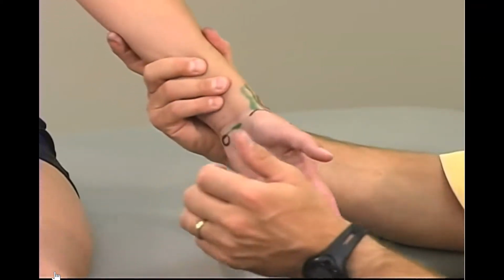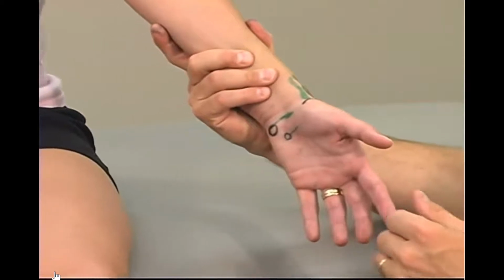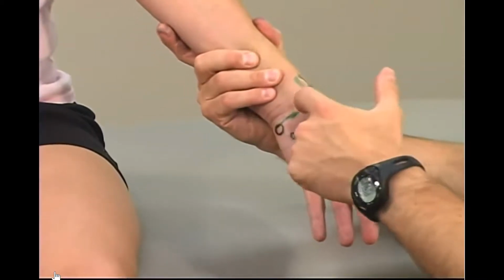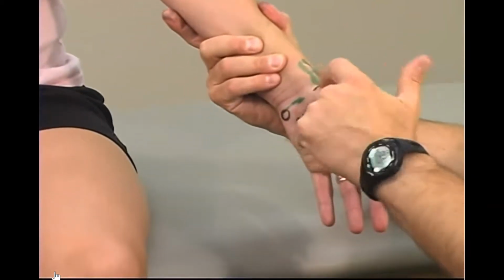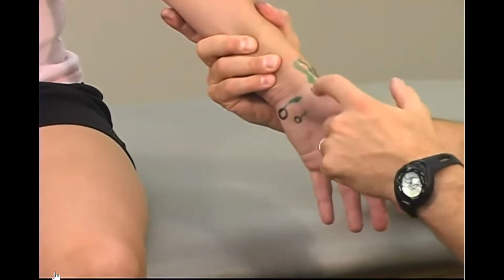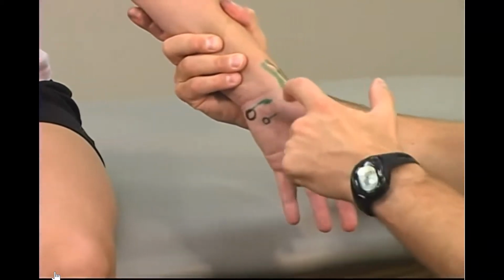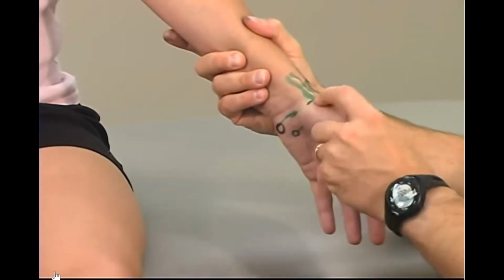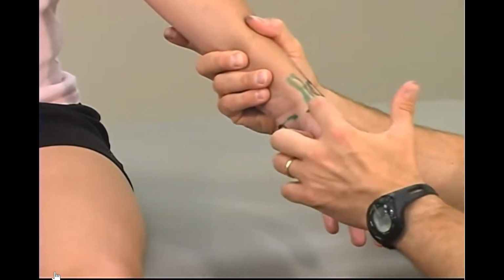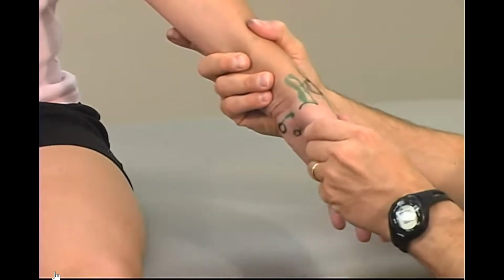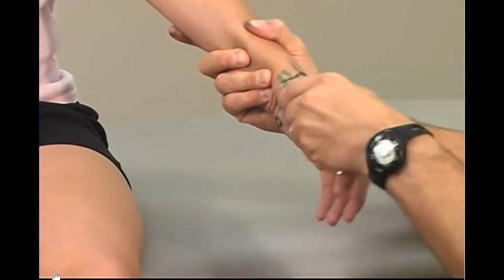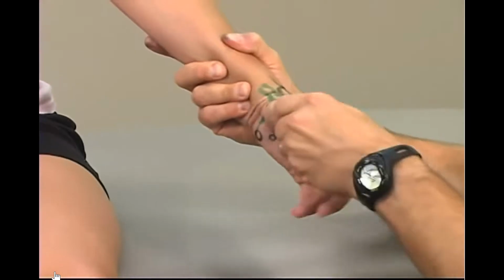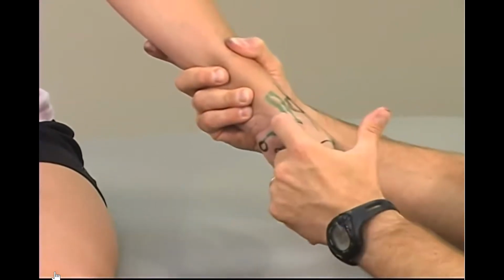You can then have them start doing some special tests, looking at the carpometacarpal joint of the thumb, which is the most prominent joint here, and that's the most common place to get arthritis in the hand. And so you can palpate that area and then grab their thumb and grind it in a circumduction fashion to see if that causes pain in that area.